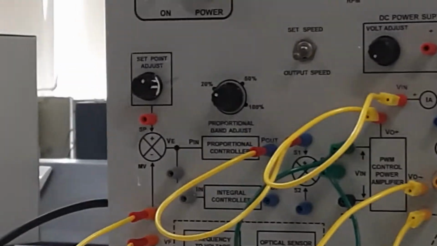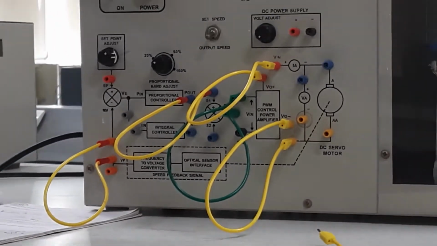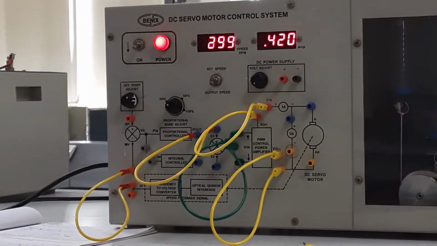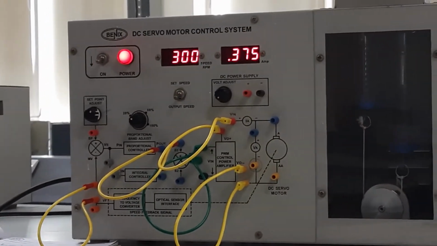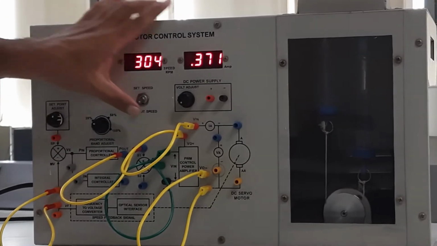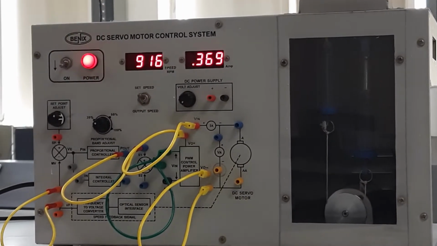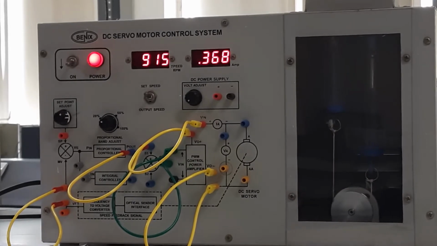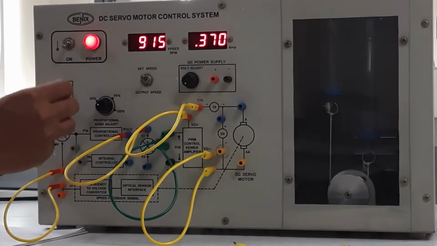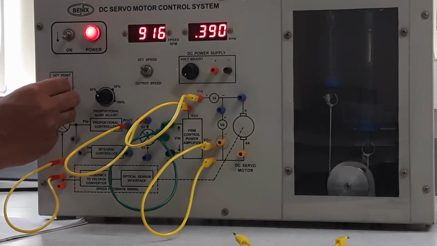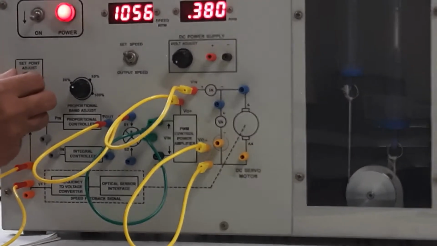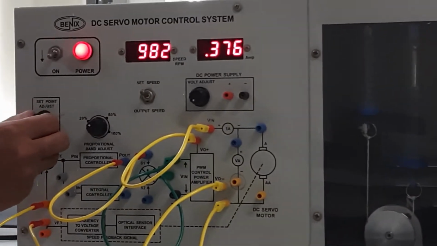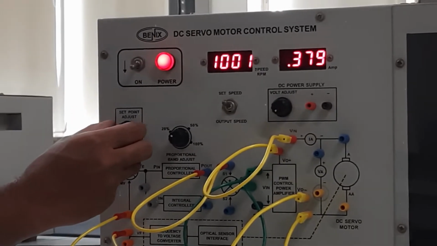Okay. Alright, so now we are in a position to start. Once I switch on, it is at a different speed. So what we need to do is, first we have to set the speed here. Let us set it to 1000 RPM. So I am just setting it to 1000 RPM.